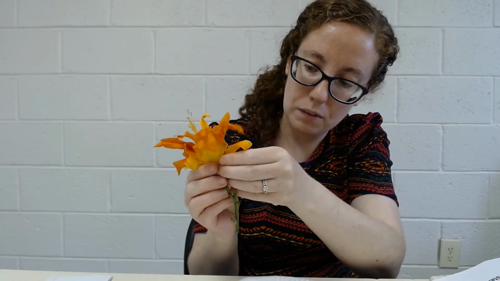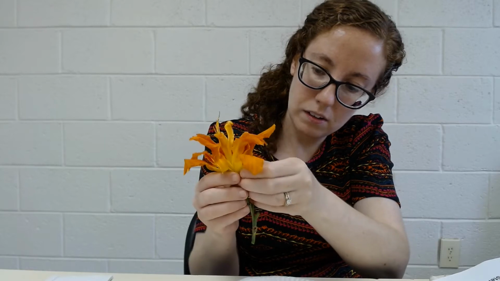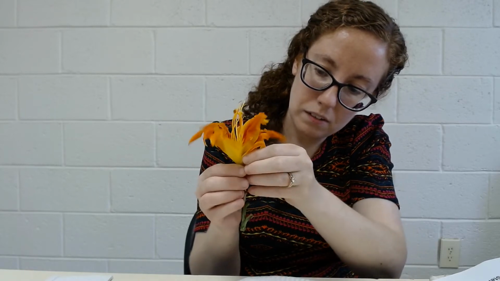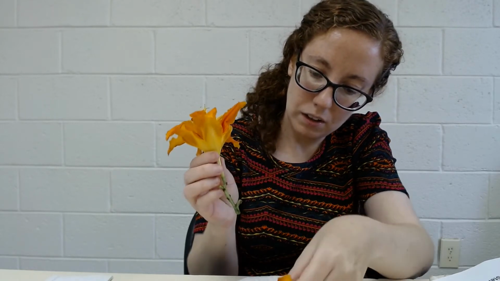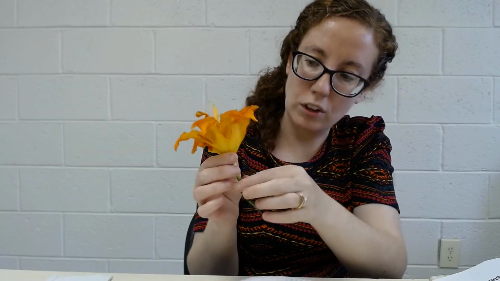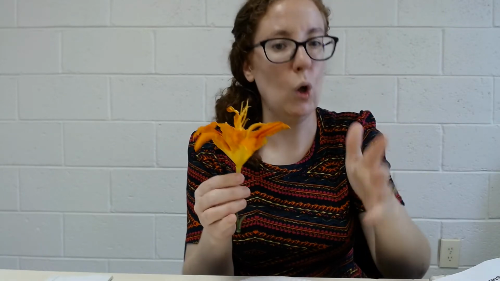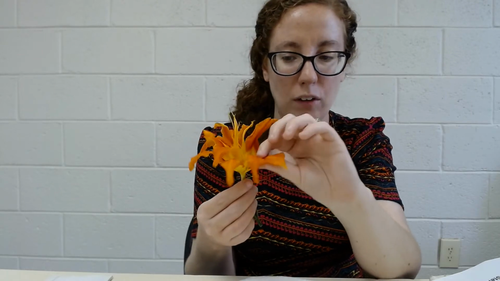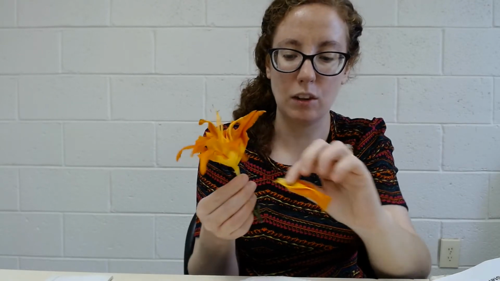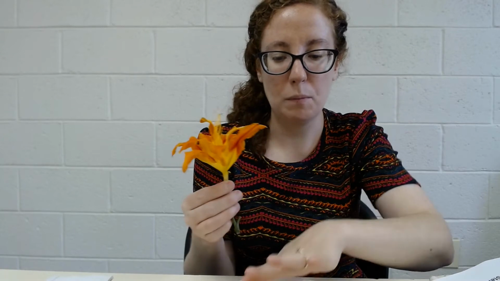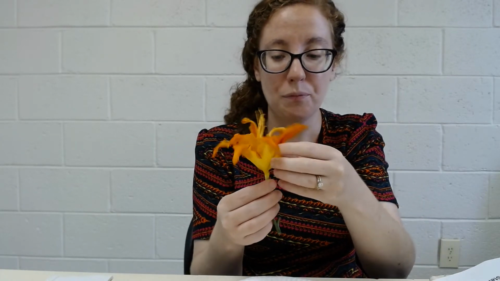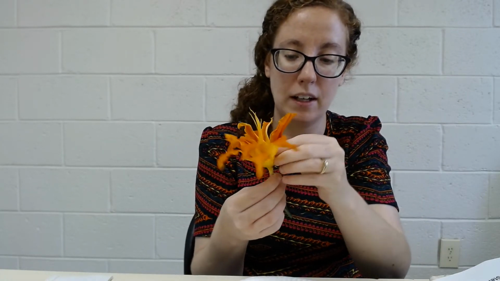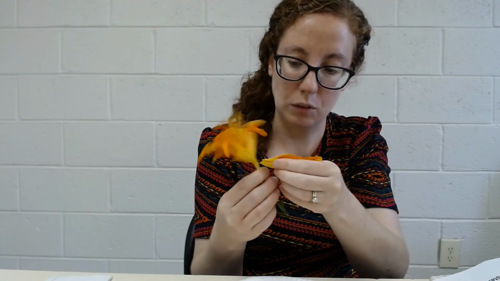So there we go. There. So we just expose that first layer of sepal, or in this case they look like petals. So then you have the actual petals on the inside, and so next we're going to take those off. And you can just put them off to the side, or if you have a handout or something at home that has all this labeled, you can do that too.